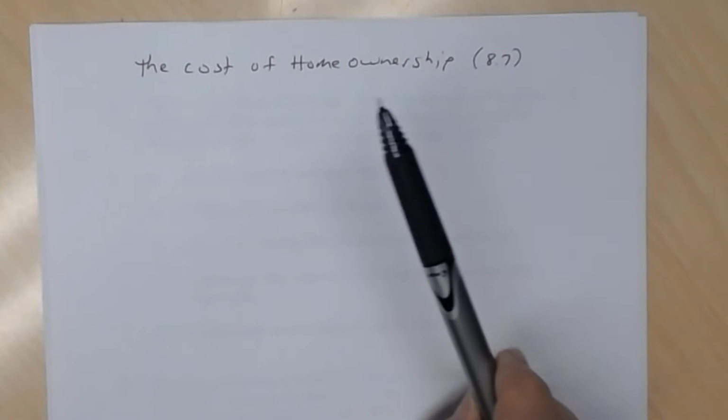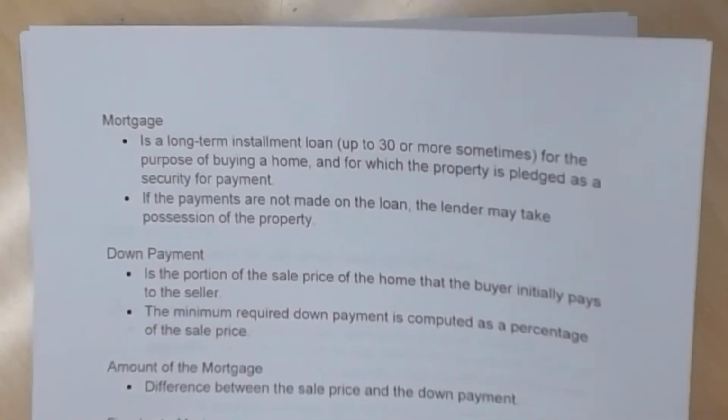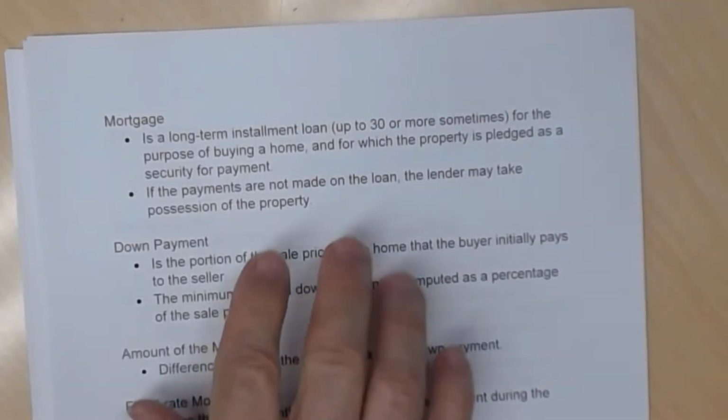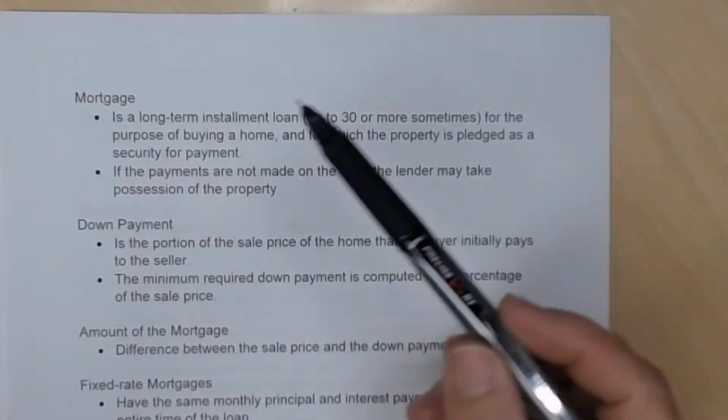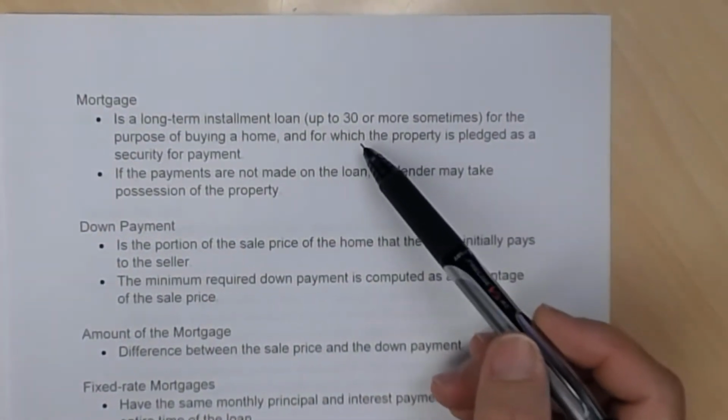This lesson focuses on section 8.7, which is called the cost of home ownership. Before we start looking at some problems dealing with this section, let's remember a few of the terminologies in here. A mortgage is a long-term installment loan, and it could be 15 years, 30 years, 20 years.